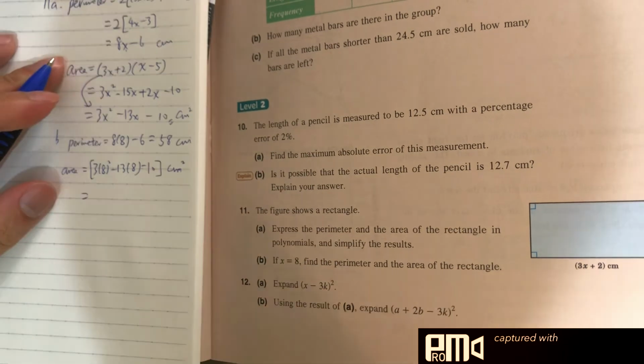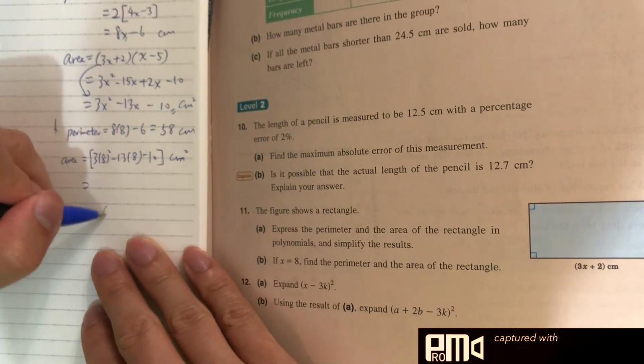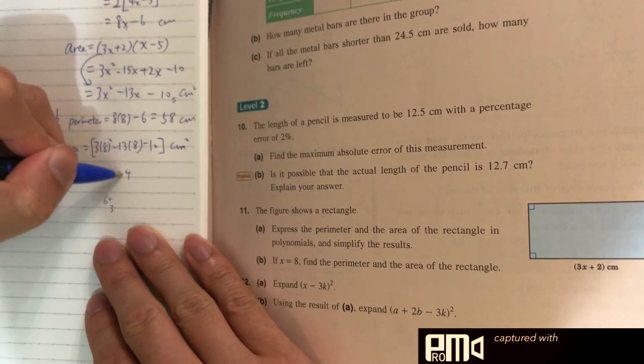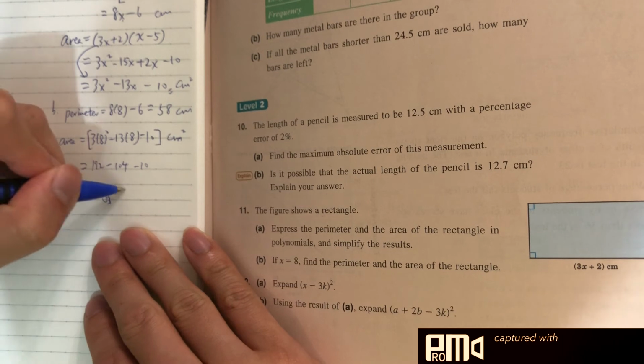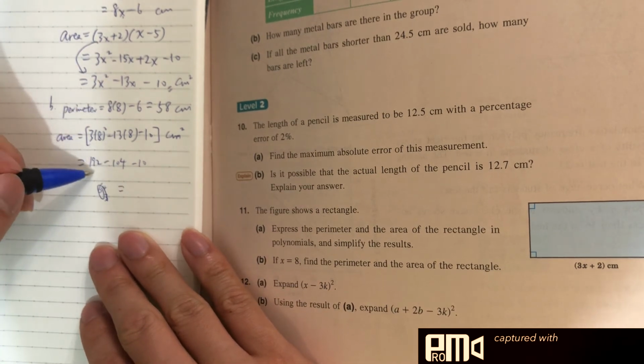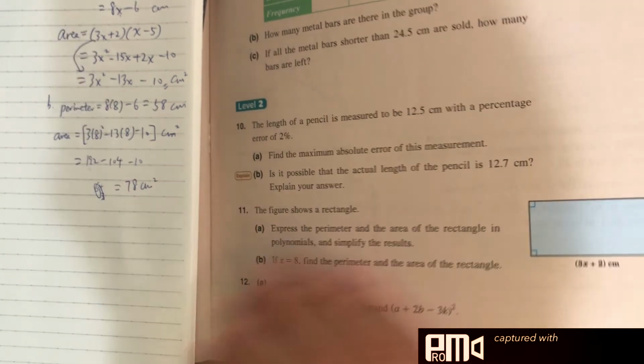You'd better use a calculator to find out. So it is 3 times 64, so it's 192 minus 104 minus 10, something like that. 192 minus 110 is 82, and then minus 4 is 78 cm squared.